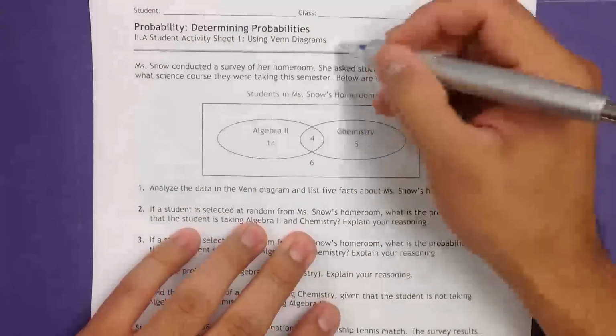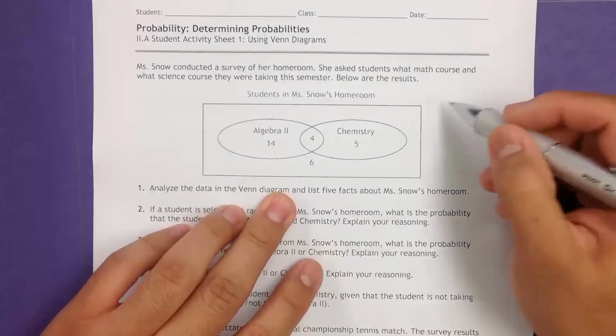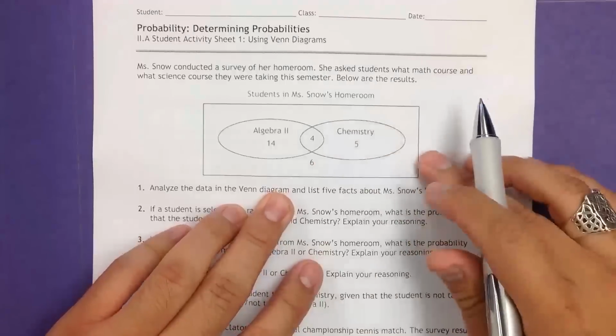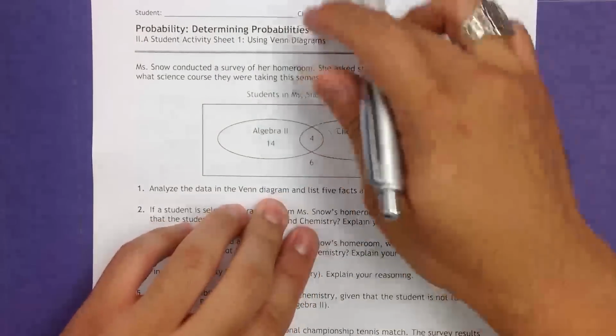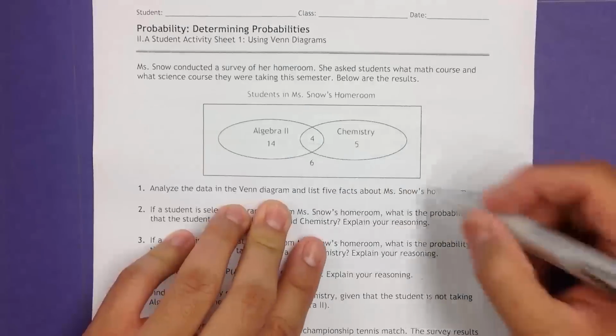This is using Venn diagrams. We already went through this in class, but if you're absent or you just need to brush up, you can follow along right here and just watch this video. So we have this Venn diagram. Of course, there are some facts that we know right here.